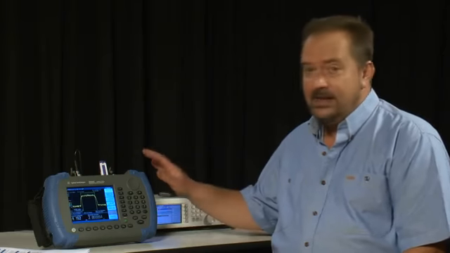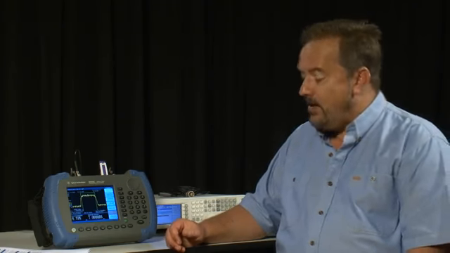And don't forget that now that we've created the task plan and loaded it into the analyzer, the operator can run all of these automated tests without the need for a PC out on site. Everything is contained within the N9342C, and all the results are saved directly into the internal memory of the analyzer.